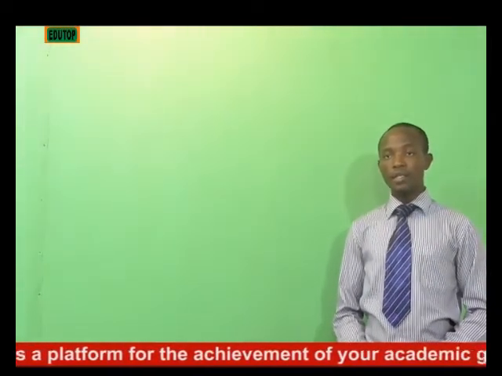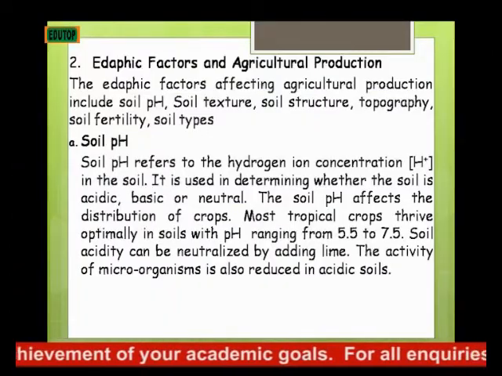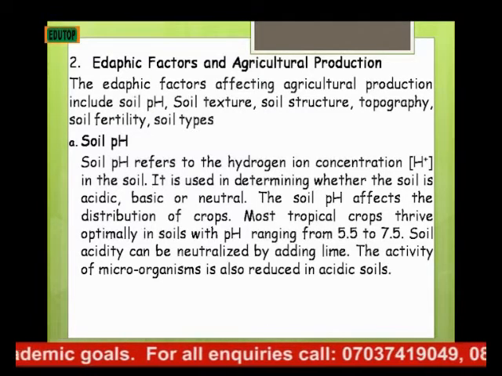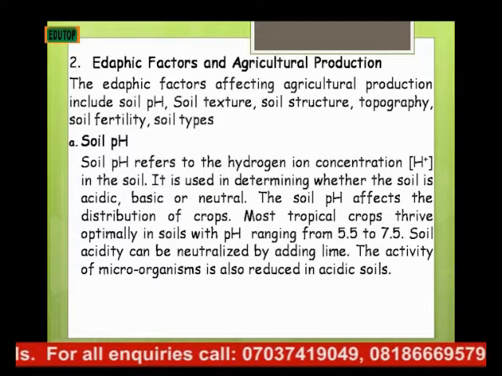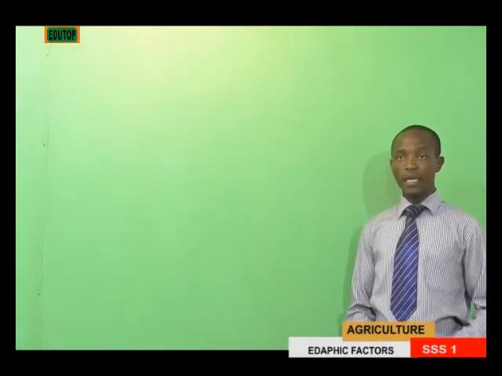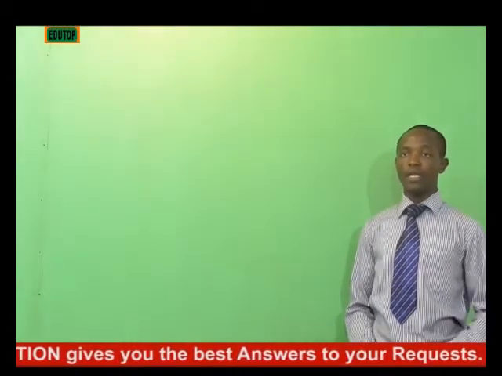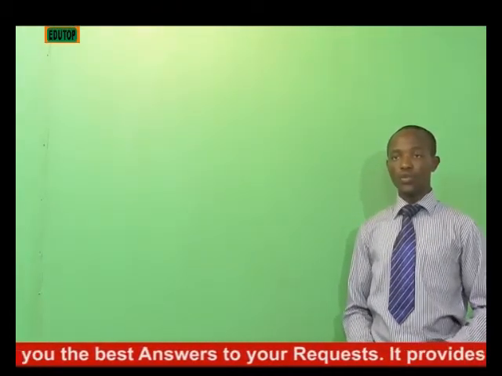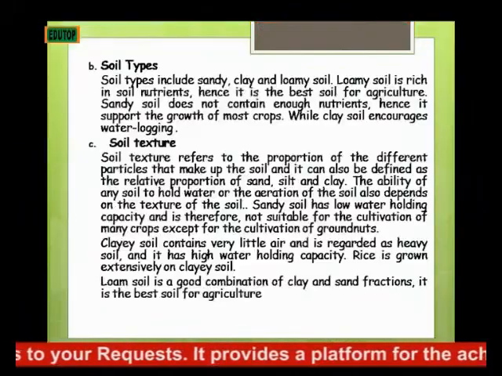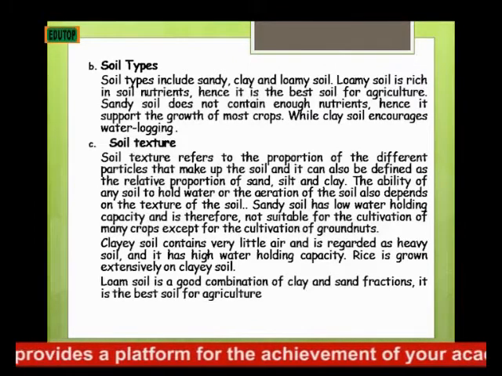Soil acidity can be neutralized by adding lime, such as limestone. The activity of microorganisms is also reduced if the soil is acidic. And to reduce the acidity, that is, to aid the activity of microorganisms in the soil, such as the aeration of the soil and pulverizing of the soil, we have to add lime, that is, we do the liming of the soil.